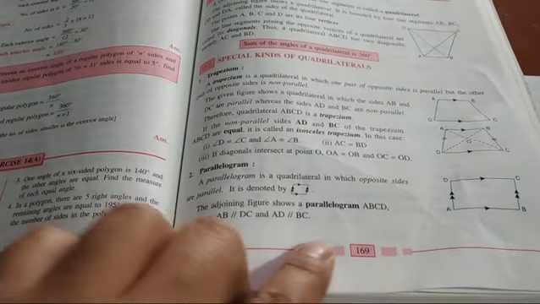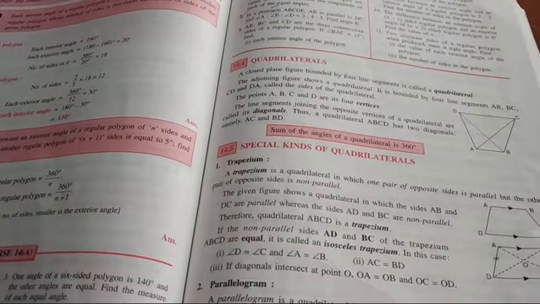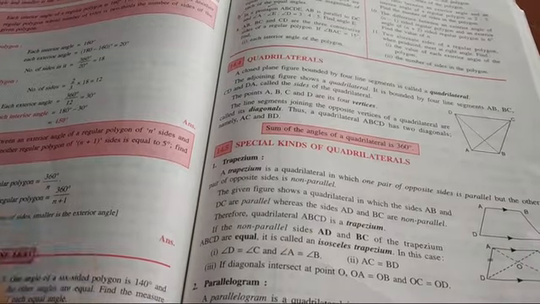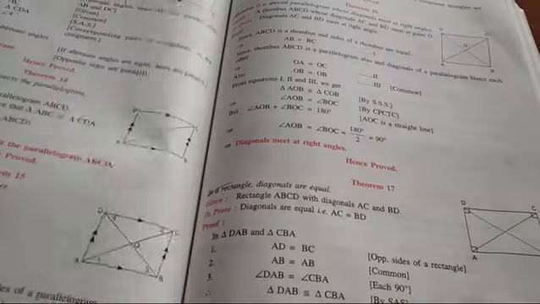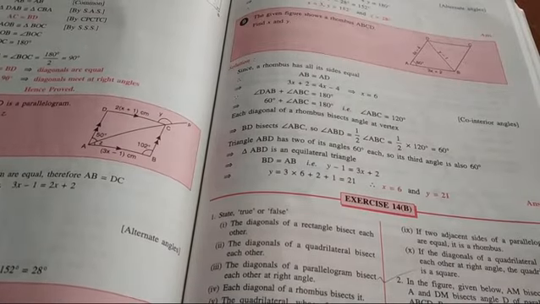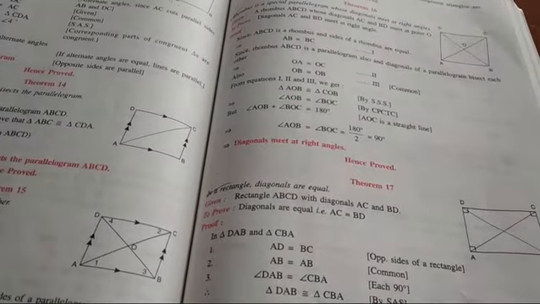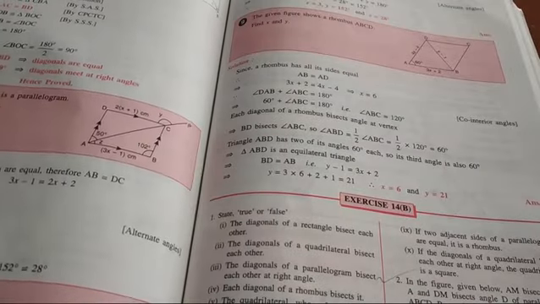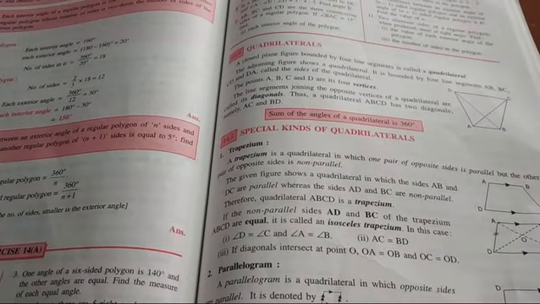As you go in your book to page number 169, you'll see one heading, special kinds of quadrilateral. I want you all to go through page number 169, then pages 170, 171, 172 and 173 as well, and learn all the theorems, theorem 11, 12, 13, 14, 15, 16, 17 and 18, just to understand the statement of the theorem, because this is very, very important before we start exercise 14b.